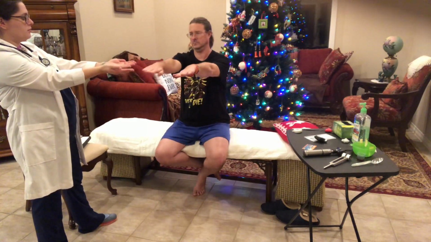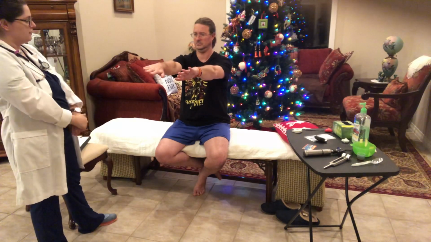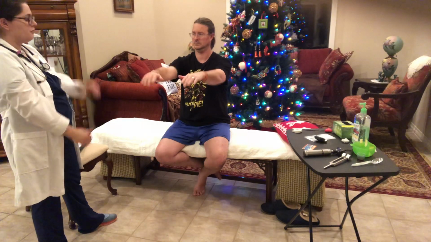And then go ahead and bring your palms up. So you're going to supinate and then bring them down. You're going to pronate. And full range of motion is noted to your elbows, wrists, and fingers.